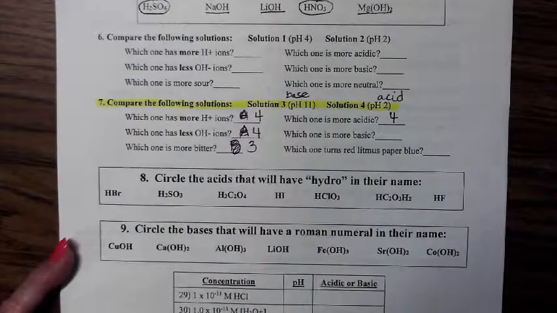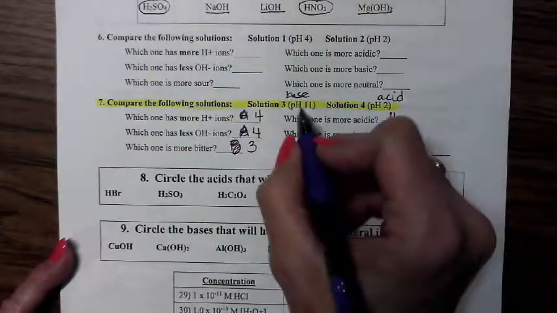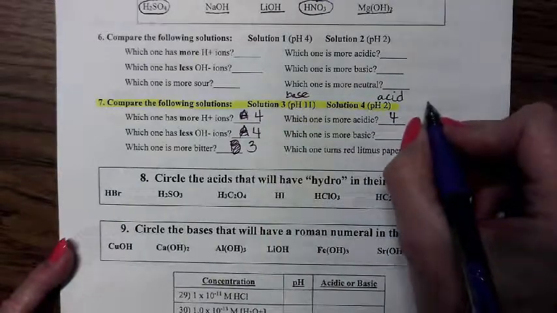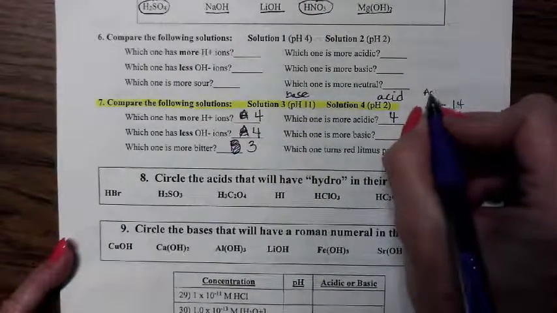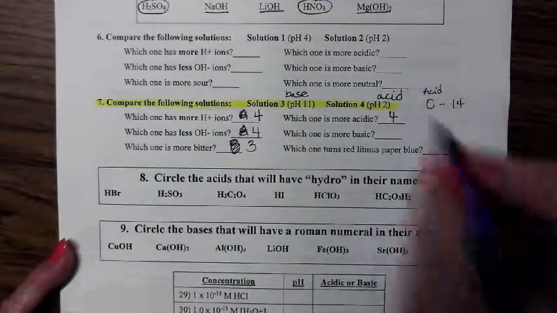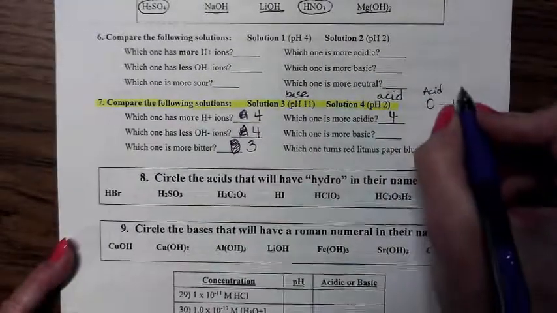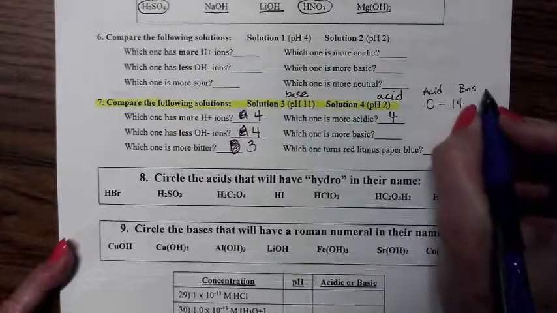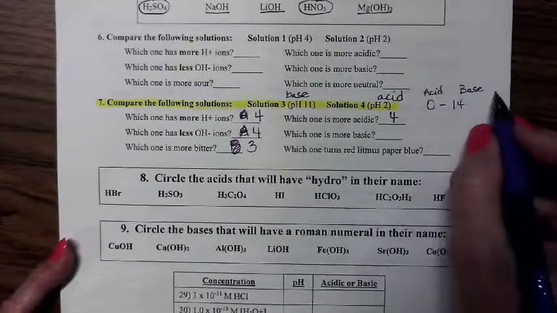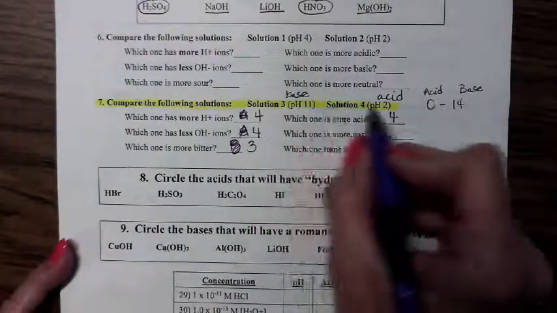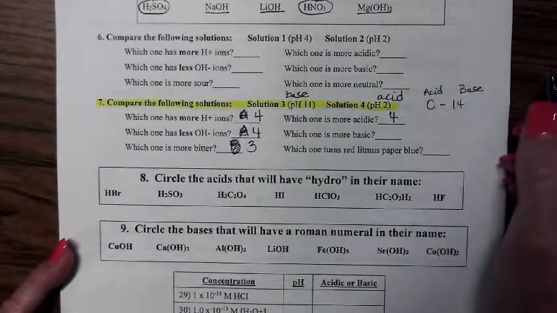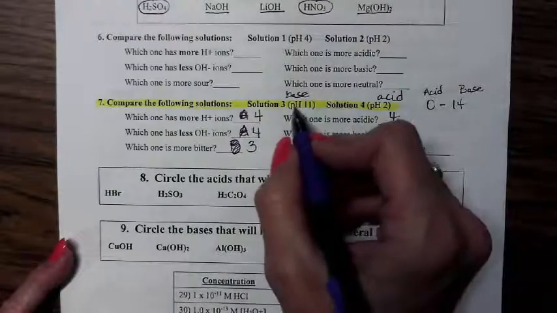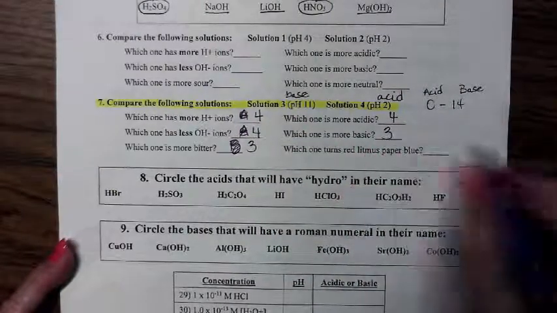Okay. Which one is more basic? Well, the pH scale ranges from 0 to 14. The lower the pH, the more acidic. The higher the pH, the more basic. So which one of these would be more basic? Which one would be on the other side, higher number? Well, that would be solution number 3.